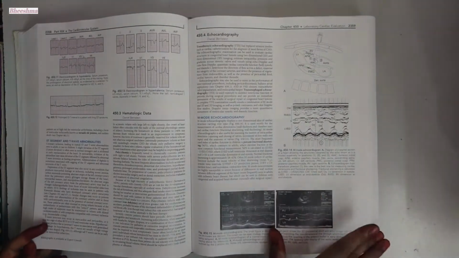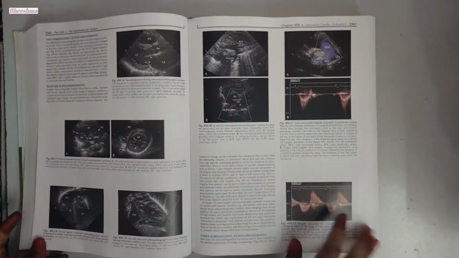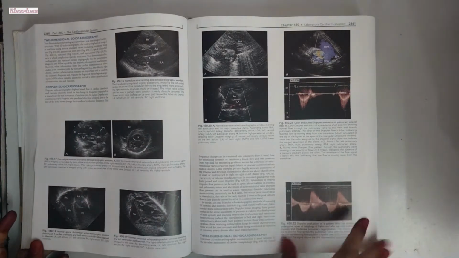Then this is echocardiography. These are the Doppler echocardiography.